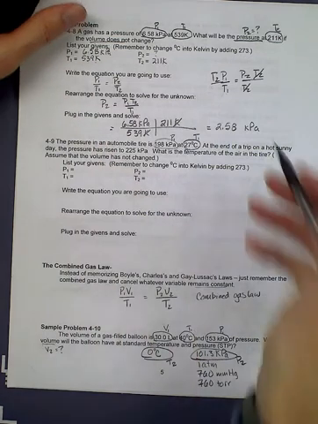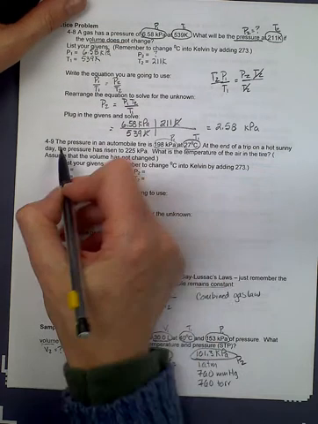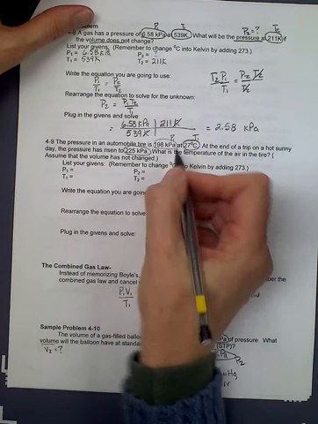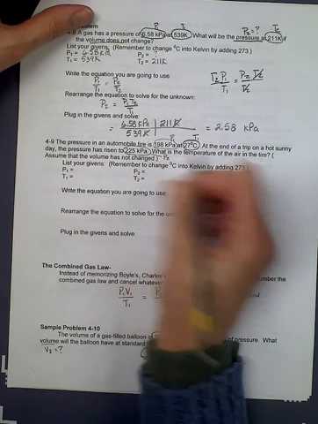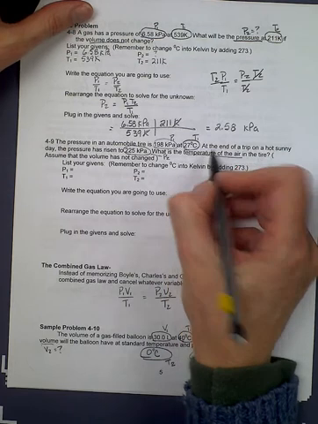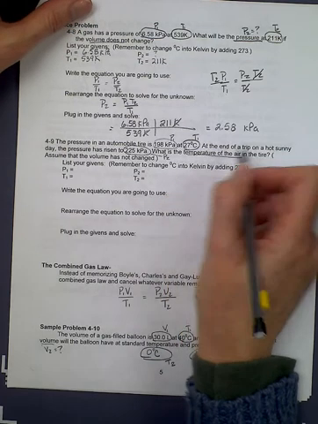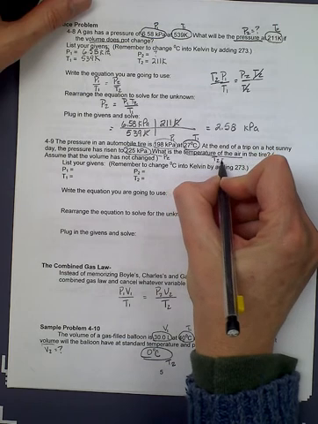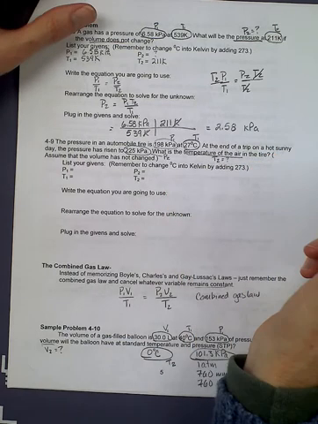At the end of a trip on a hot sunny day, the pressure has risen to 225 kilopascals. There's our P2. What is the temperature of the air in the tire? And assume that the volume hasn't changed. So we are looking for T2. We're going to list our givens.